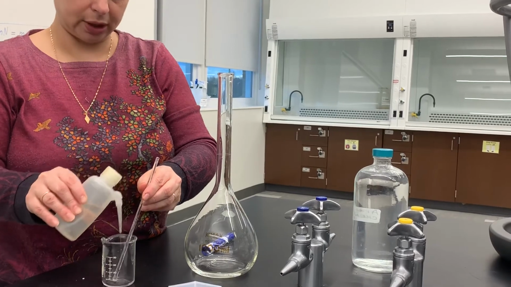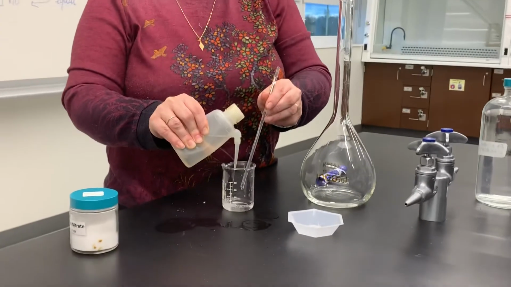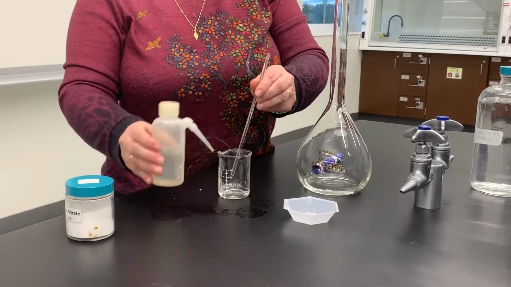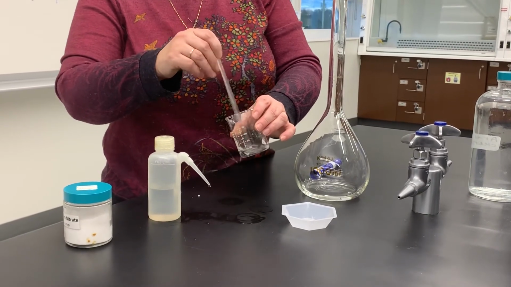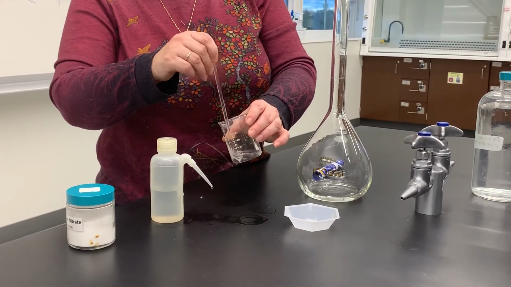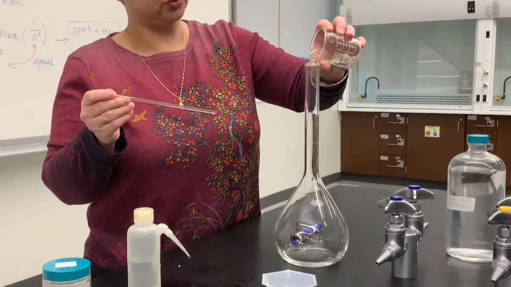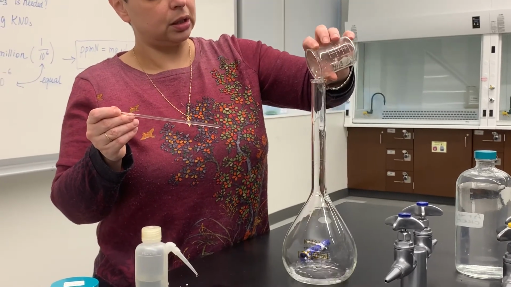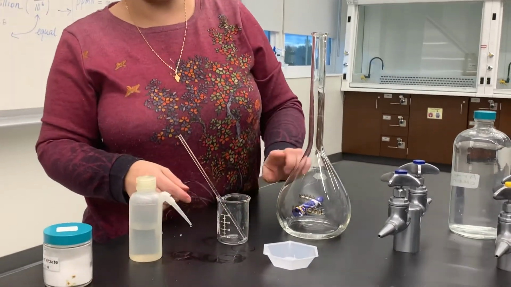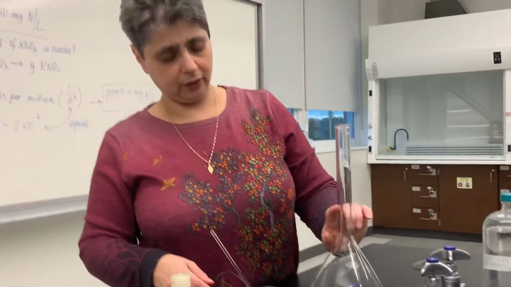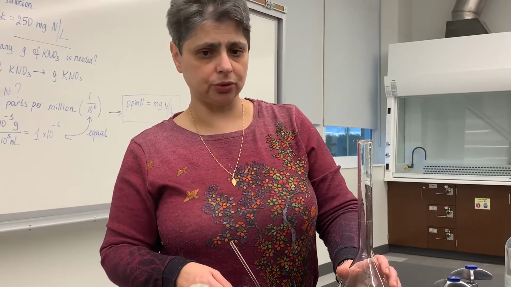So I'm going to add some more water, rinsing down my stirring rod and the walls of the beaker. I'm going to stir some more to make sure that if any solid potassium nitrate was still left behind in the bottom, now it for sure dissolves. Pour that in. So now what I'm going to do is add enough water so I have it to the mark, and we're going to be done with our stock solution.